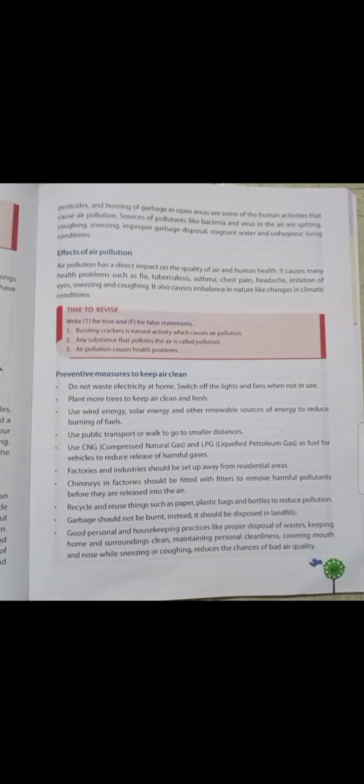Okay, now let us talk about the effects of air pollution. What are the effects? What happens when the air is polluted? Air pollution has a direct impact on the quality of air and human health. Naturally, the children may become sick, the elderly people may become sick because their immunity is very low. It causes many health problems like flu, tuberculosis, asthma, chest pain, headache, irritation of eyes, sneezing and coughing.